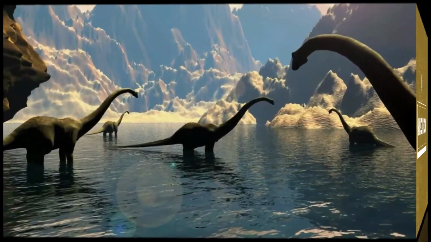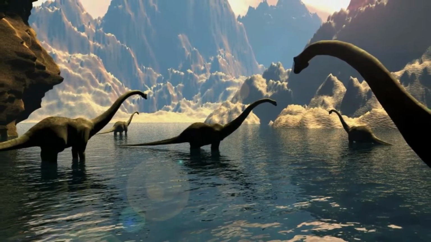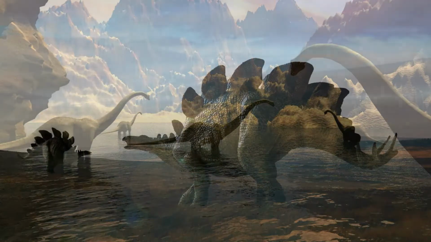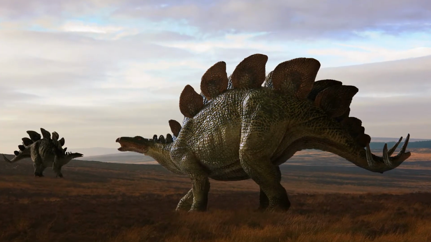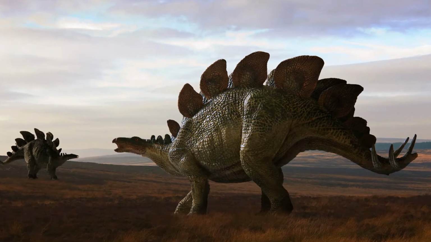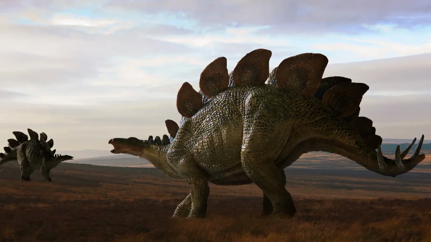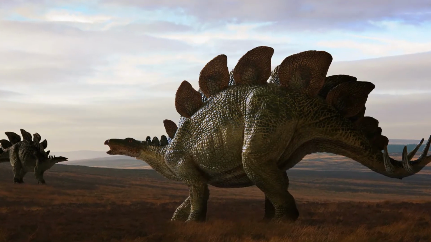The Jurassic Period was the second segment of the Mesozoic Era. It occurred from 199.6 to 145.5 million years ago, following the Triassic Period and preceding the Cretaceous Period.